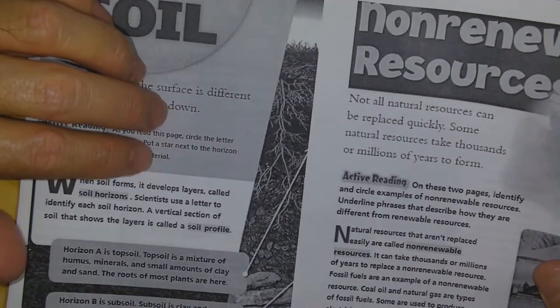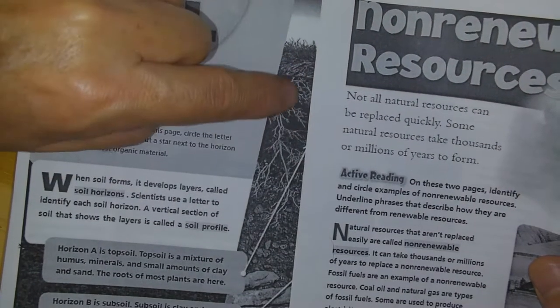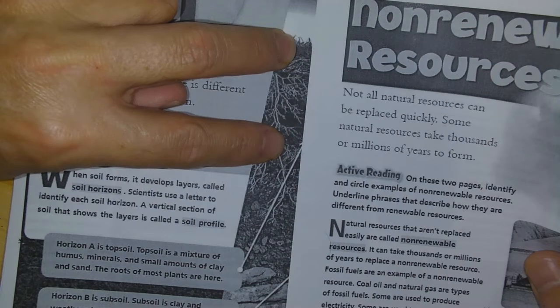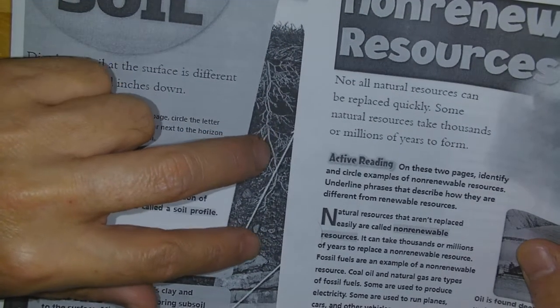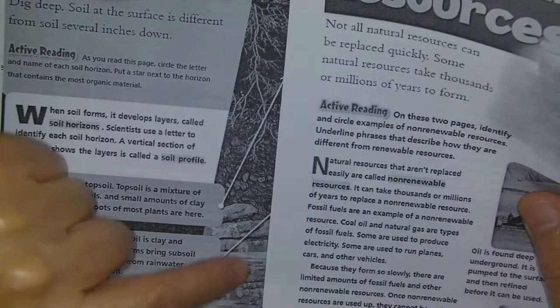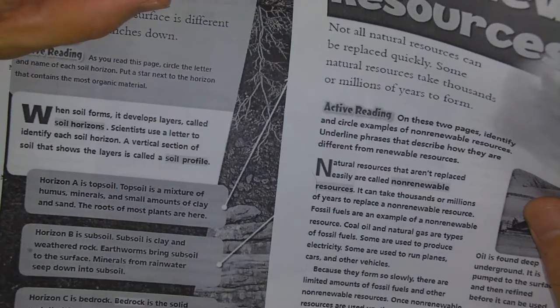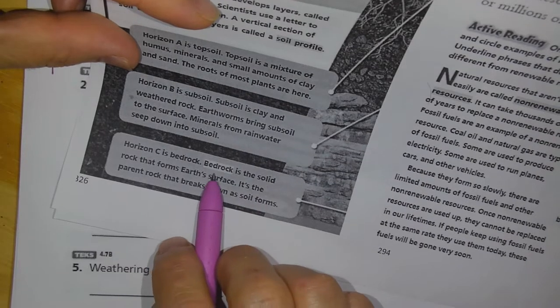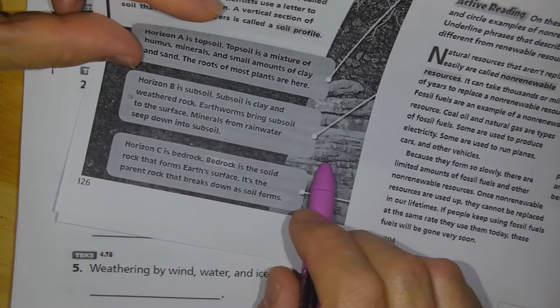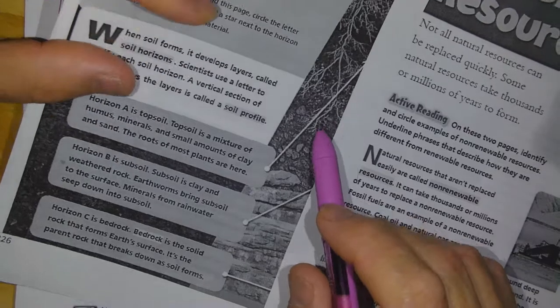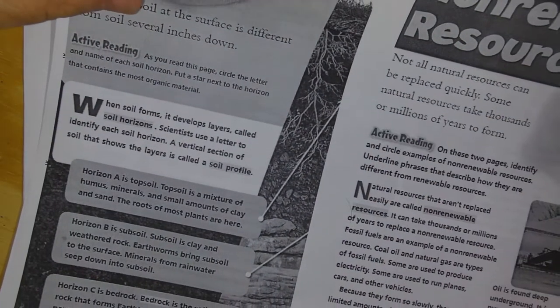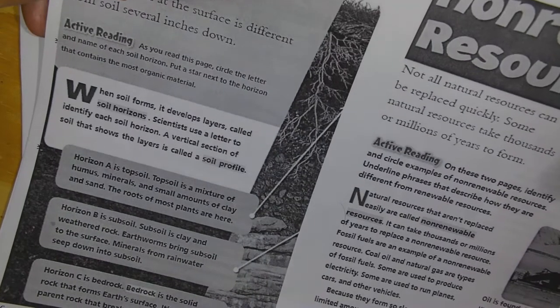I don't have the picture in color, but this is the dark color, where the plant grows. This is like light color, and this is the bedrock. Bedrock, how do you say the bedrock? Yes, this is the rock, a mixture of rock and soil, and the topsoil. They call it horizon A.